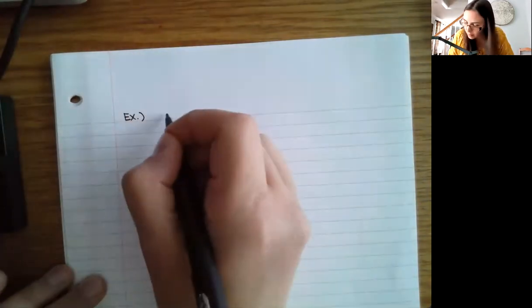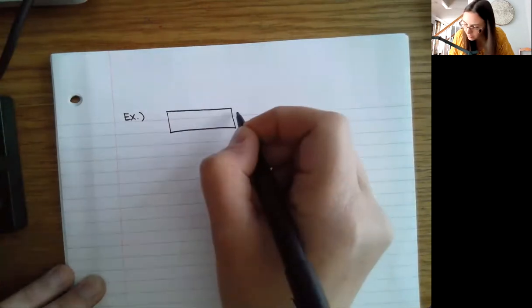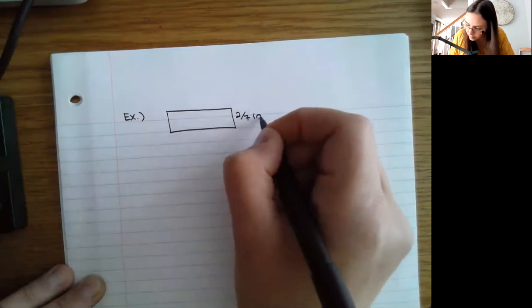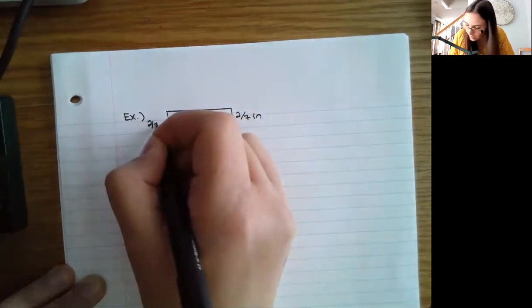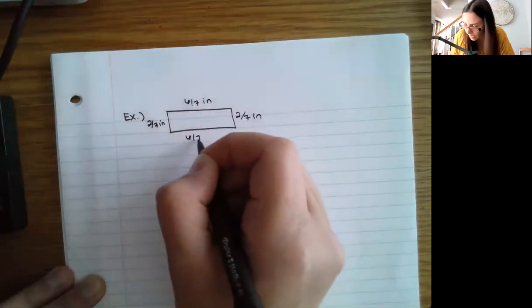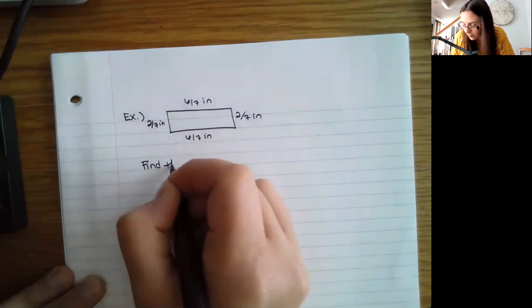And one last example here, just to bring in a real world application. So let's say I have a rectangle, and maybe my width is 2/7 inches. And then my length maybe is 6/7 inches. I could ask a question like, find the perimeter.